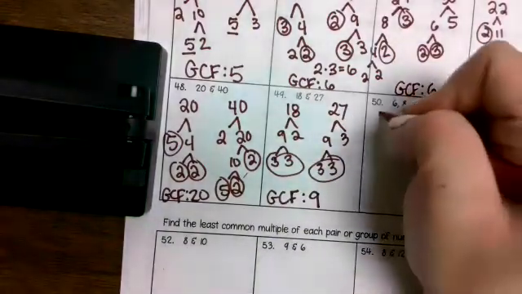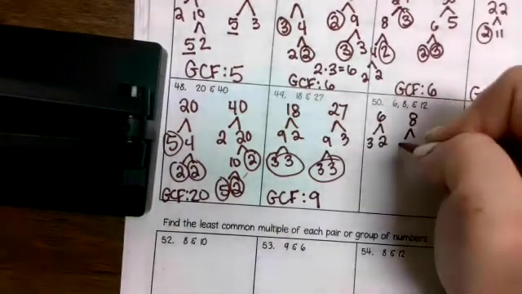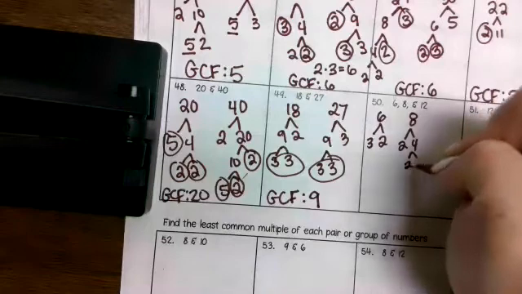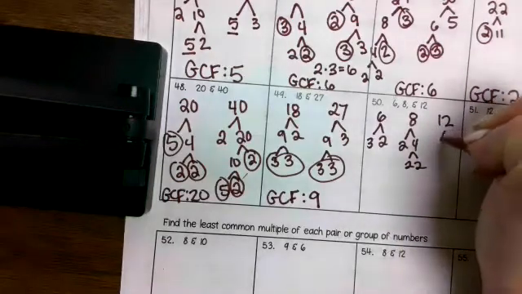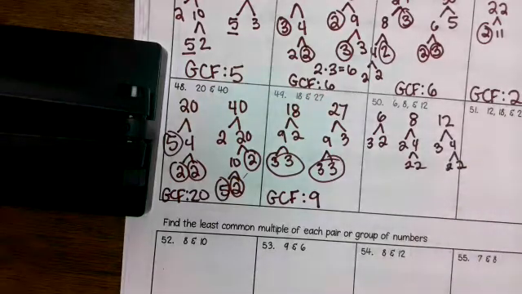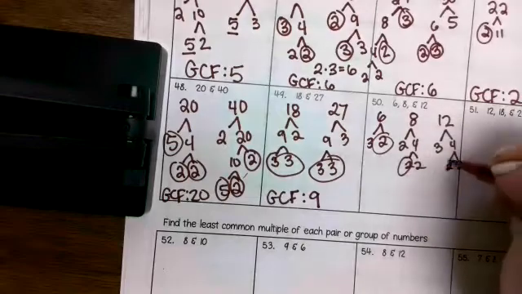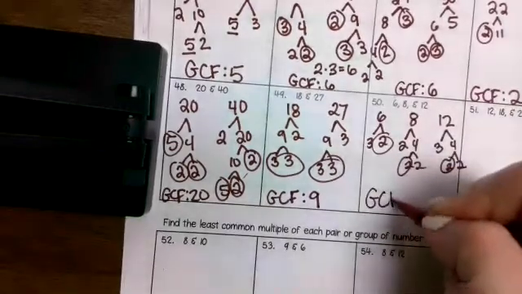Now we have 3 numbers. So we have 6, which is going to break down to 3 and 2. 8, which is going to break down to 2 and 4, which breaks down further. And then 12 breaks down to 3 and 4, and that breaks down further. So we want to see, what do all 3 of those have in common? They all have a 2. So my GCF is 2.